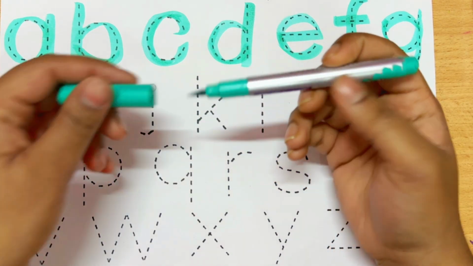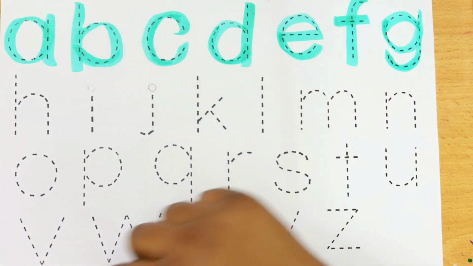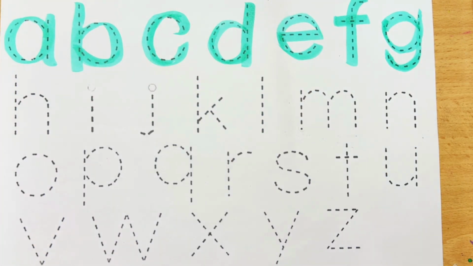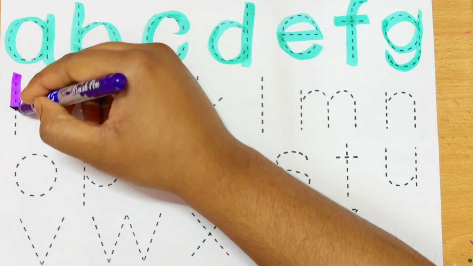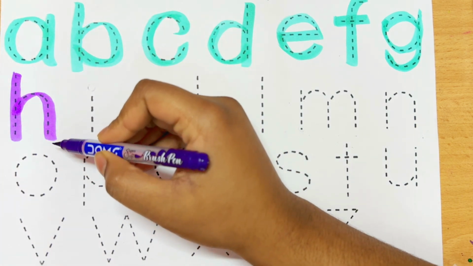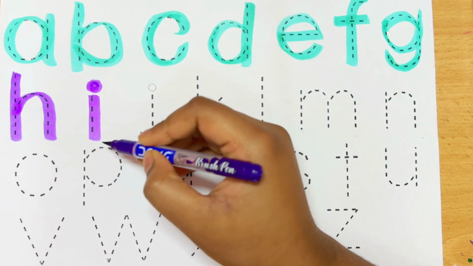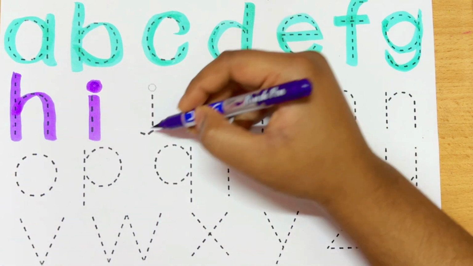Sea green color. Which color is this, kids? Sea green color. Next letter H. H. H for hostel. H. I. I for iguana. I.